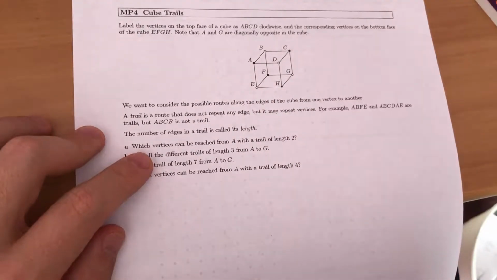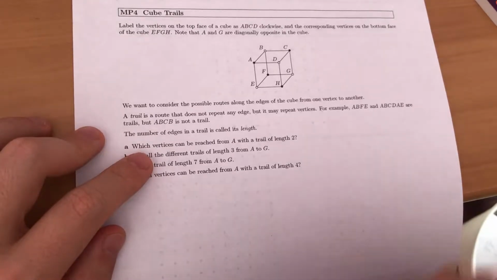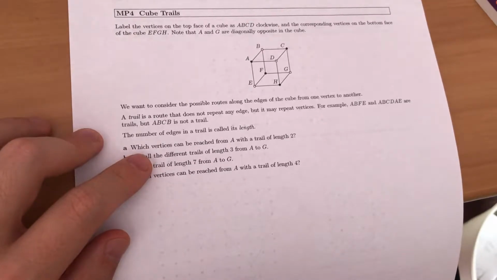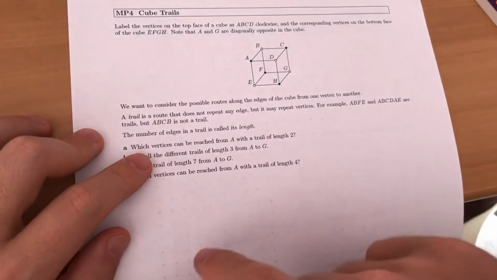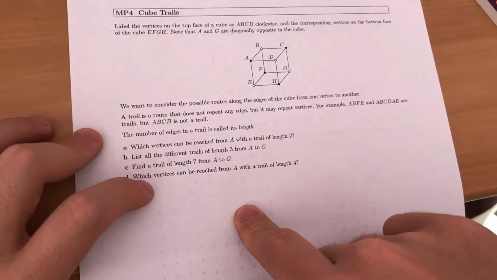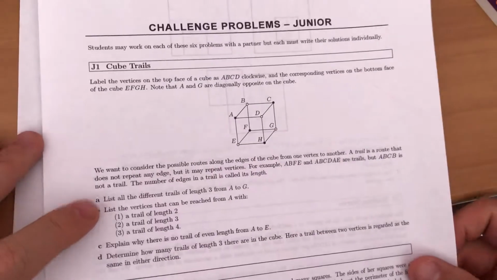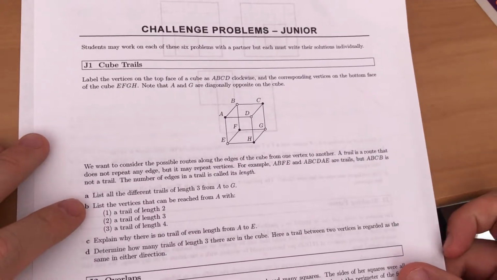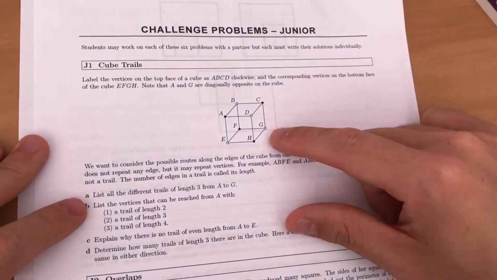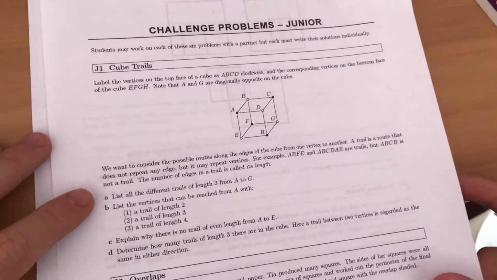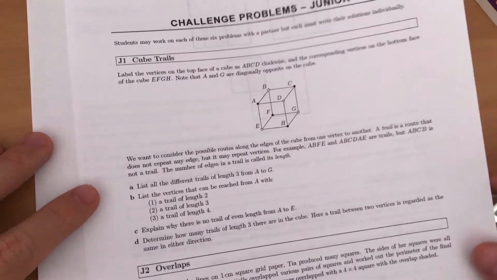So we're going from some vertex to some other vertex, and a trail is just a sequence of edges that connects them, and you can't repeat edges, but you can repeat vertices. This was the last problem in the middle primary, and if you look at this year's junior, the Cubetrails appears again, but maybe with slightly more detail and a little bit more difficulty.